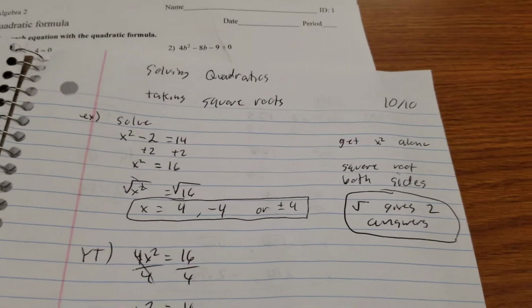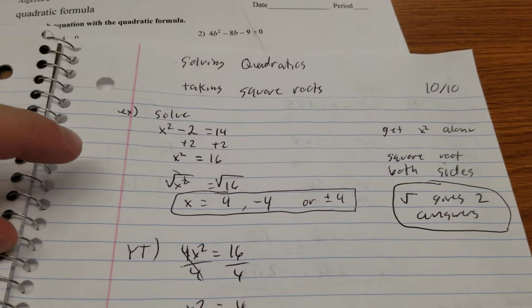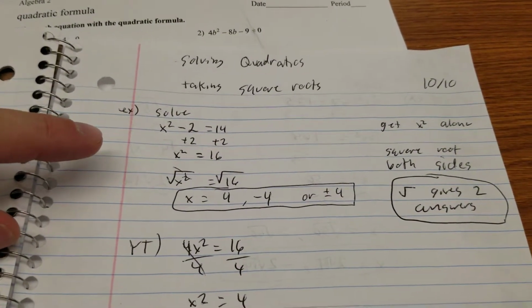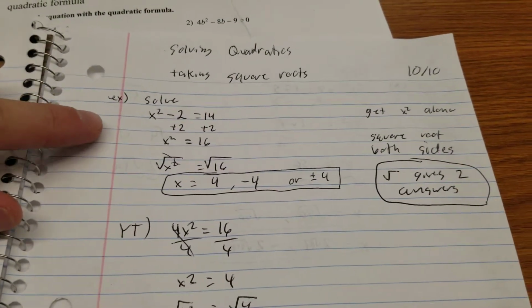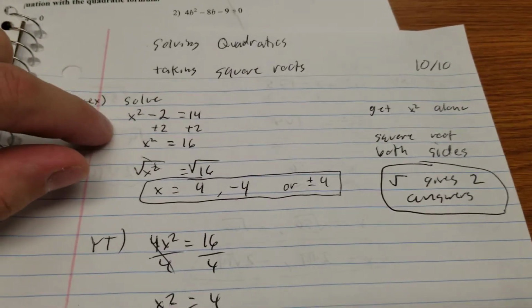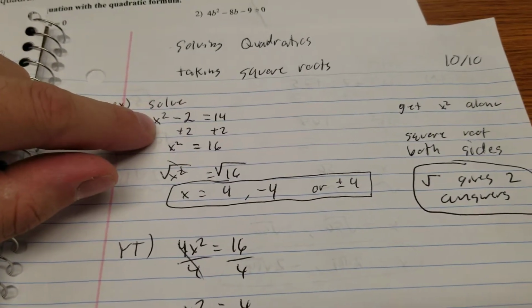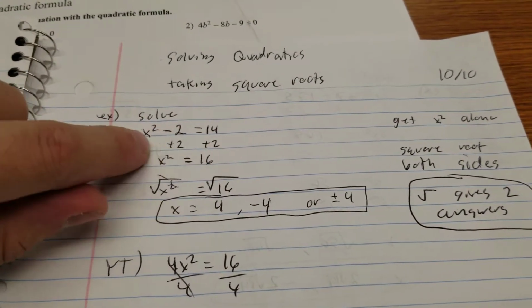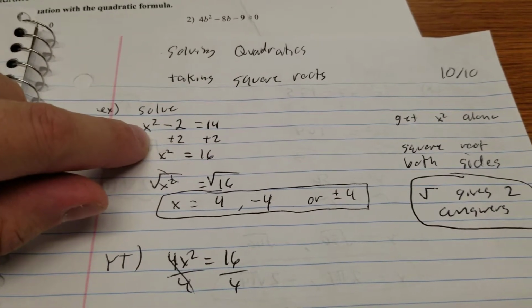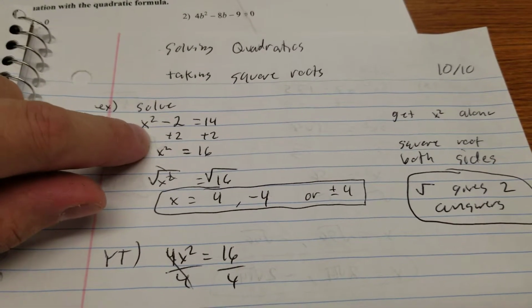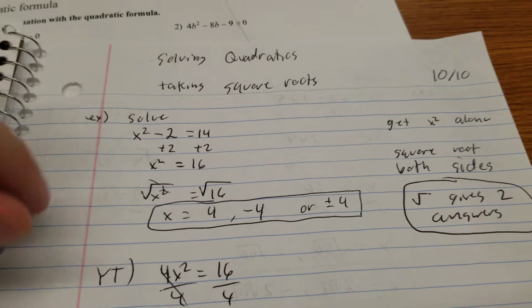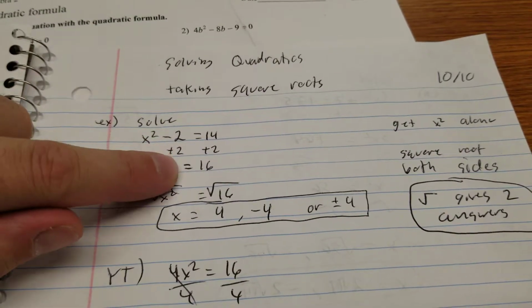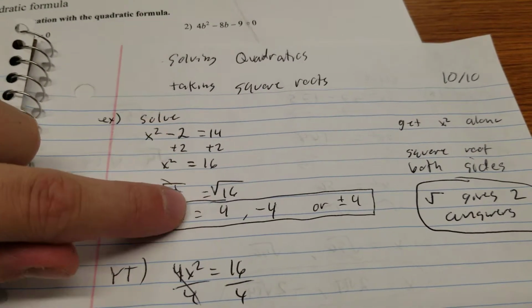We have solving quadratics by taking the square root. So we actually did this on the 10th, so this is last week from the time I'm making this video, but it's just if you see one x term in a quadratic, x squared means it's a quadratic. So this only has one x term. It means I can solve it like old school solving, get x by itself. So I had -2, so I added 2 to get rid of it.